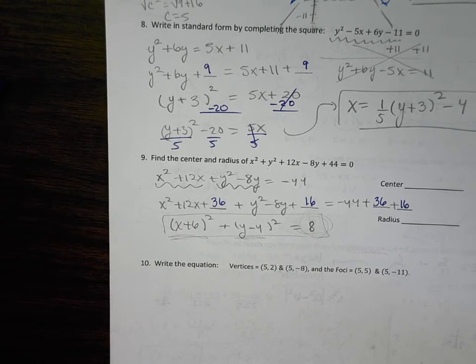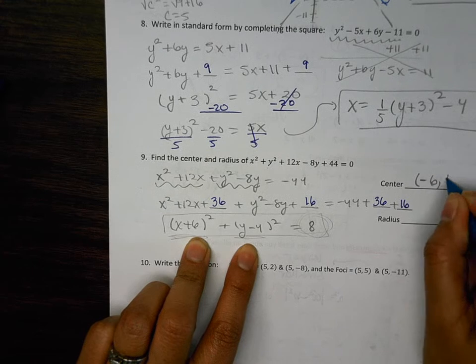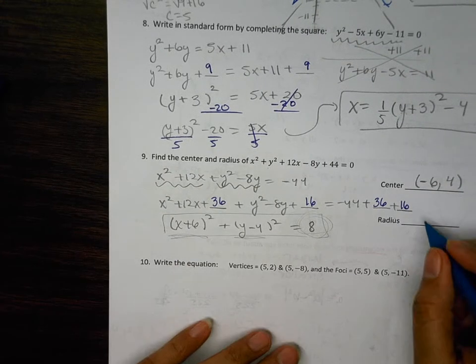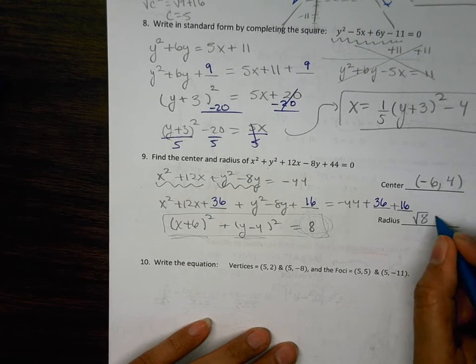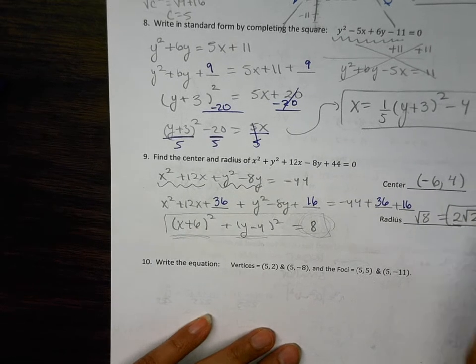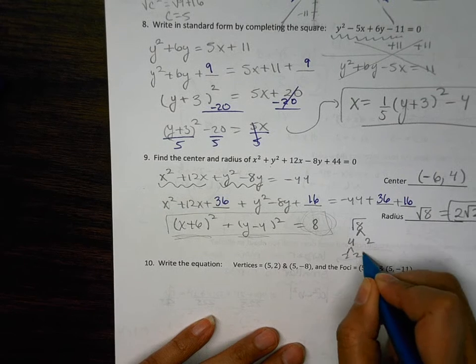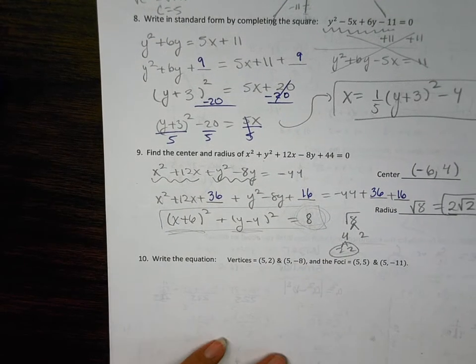Okay, so what's the center? Negative 6, comma 4, and the radius is not 8, it is the square root of 8. Good job, and you do break it down. What is it? 2 root 2. You break it down, 4 and 2, 2 and 2, 2 root 2. Got it? Okay, next one.